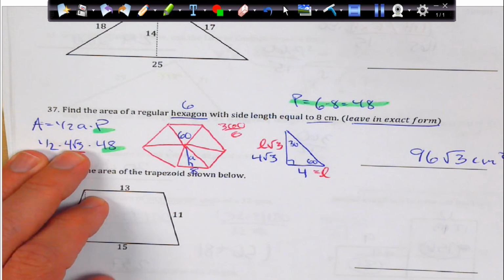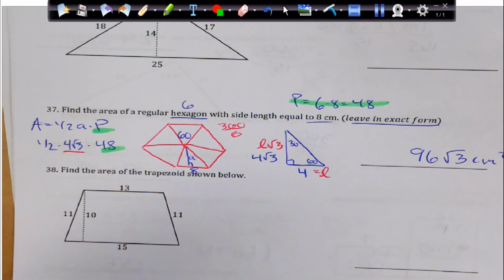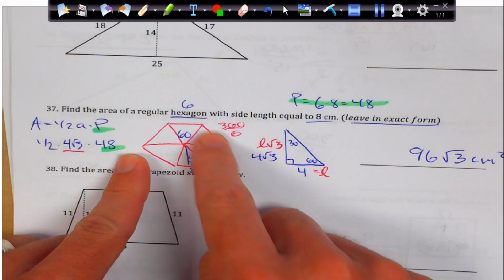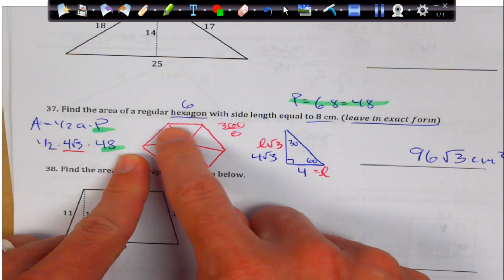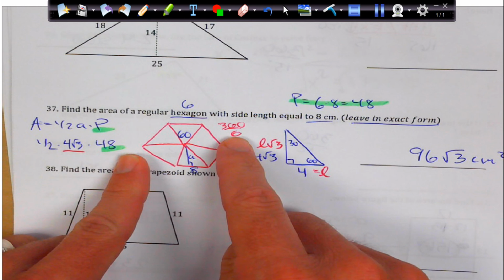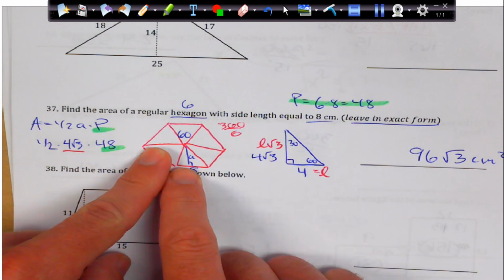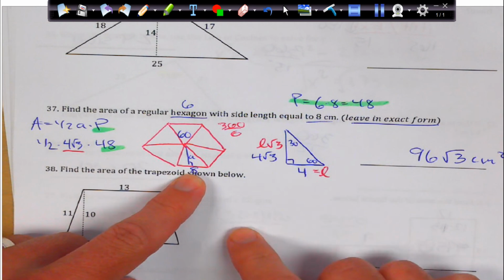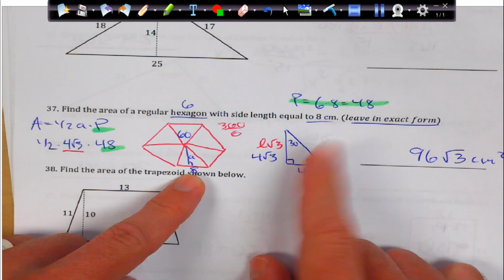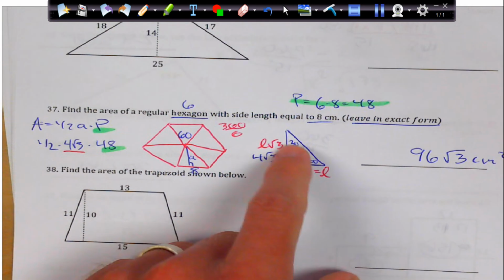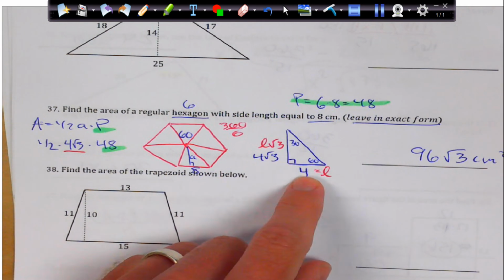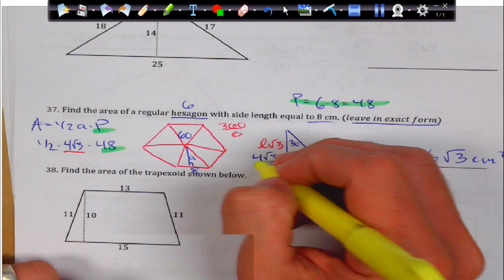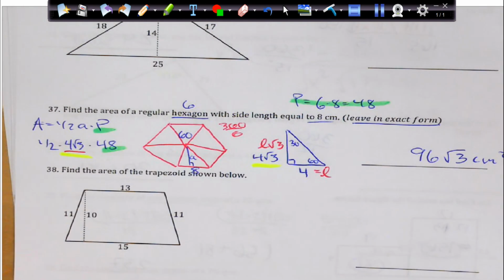Okay. Next, I have to find the apothem. To find the apothem, I can draw a hexagon, break it into 6 triangles. Remember, it's 360 degrees all the way around, so if I divide it by 6, I get 60. When I draw that apothem in, it's going to cut the 60 in half to give me a 30. It's going to cut the side length in half to give me 4, and now I have a special right triangle. Across from 30 is L, across from 60 is L rad 3, so if this is 4, this is 4 rad 3. So we get my apothem right there, 4 rad 3.